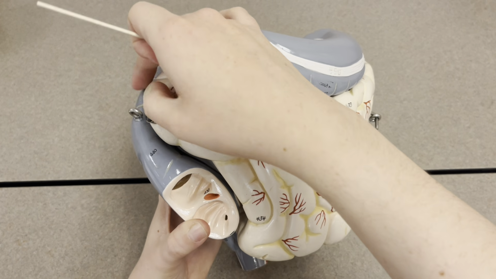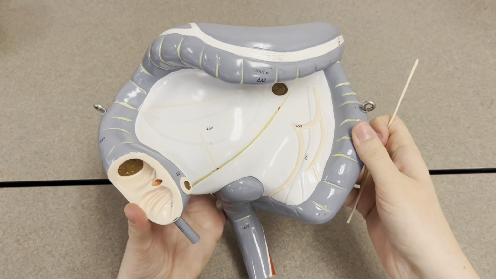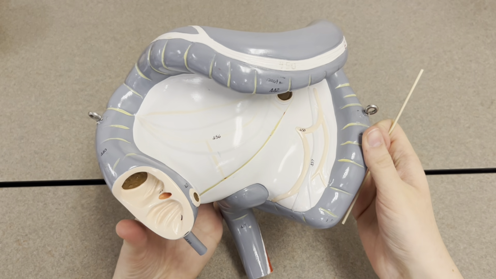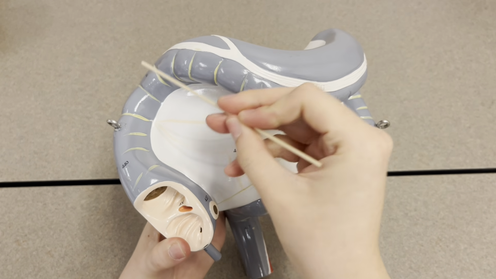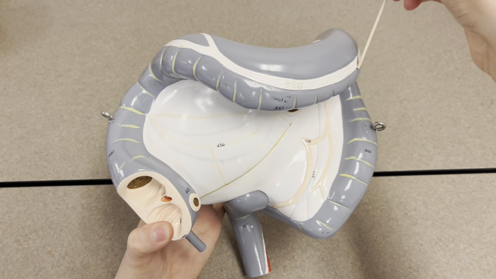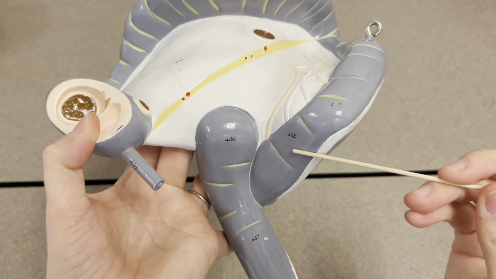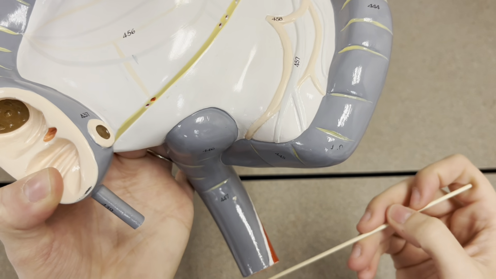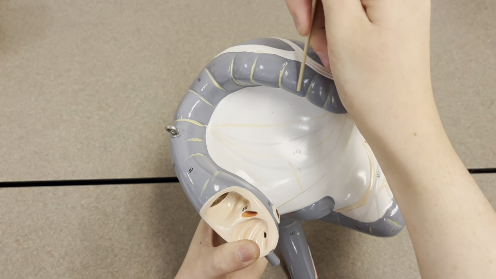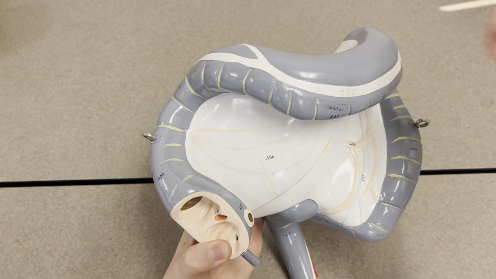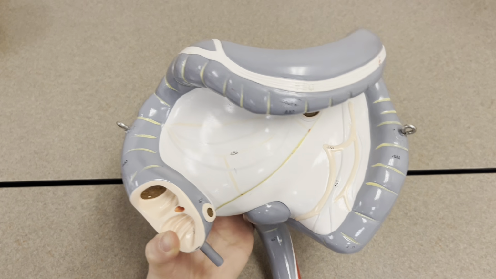And then if we were to remove our small intestine, we're left with our large intestine. Let's go ahead and take a closer look at this. We're going to have our ascending colon, our transverse colon, our descending colon, our sigmoid colon, and then our rectum. Additionally, each one of these individual bunches is a haustra, and this muscular band that spans the colon is going to be the teniae coli.